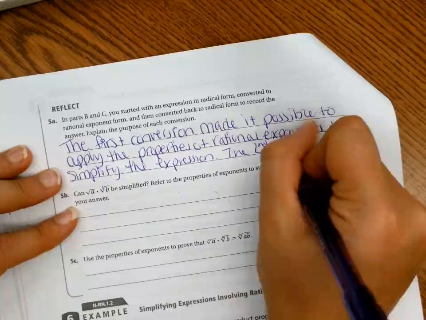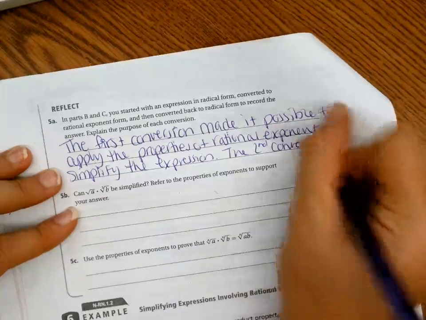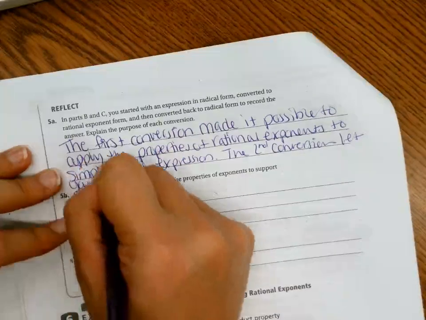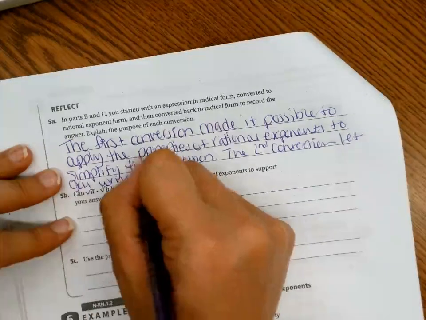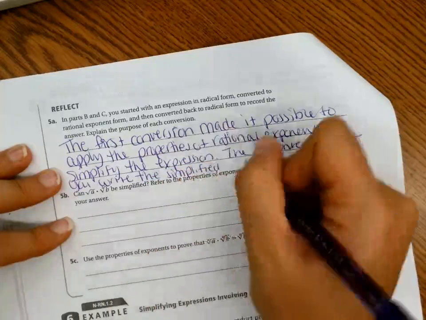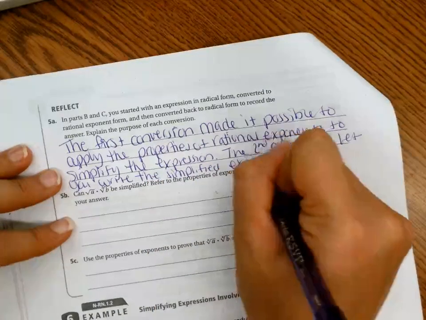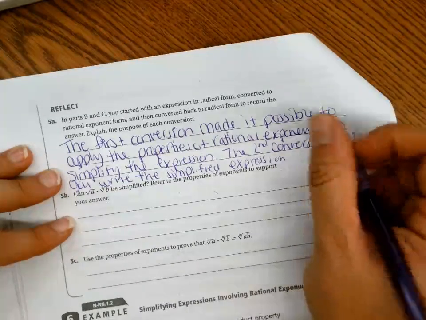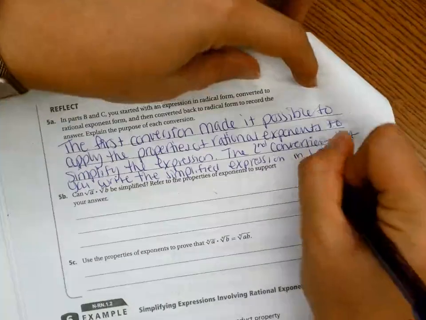The second conversion let you write the simplified expression in its original radical form.